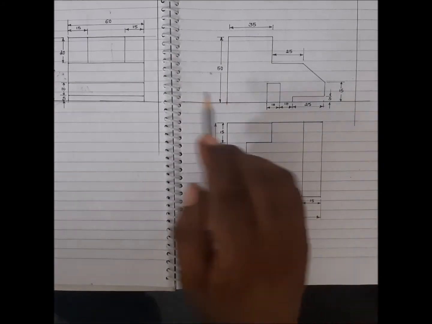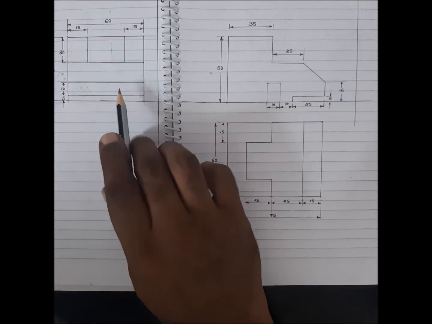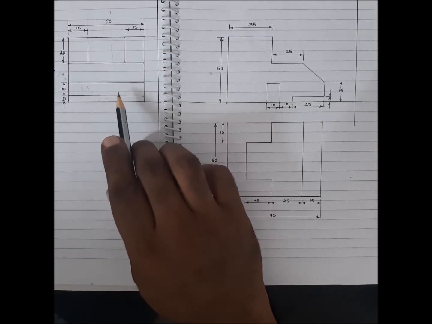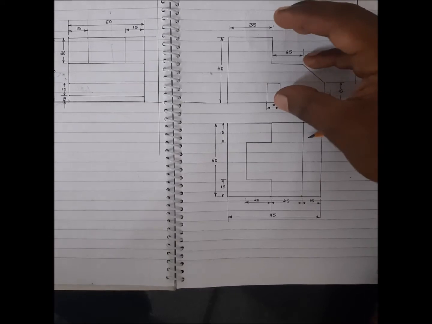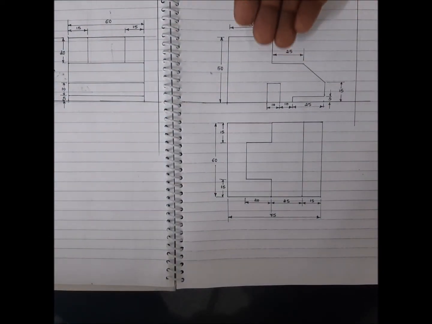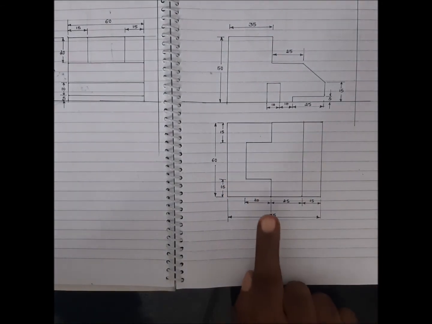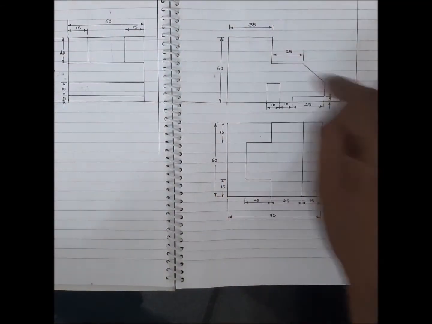So that's why I have drawn the image on the left side. When I look at this image, I get an idea of what it looks like when you look from this direction. Whatever you see in this direction is projected here. Whatever you see in this direction is projected here.